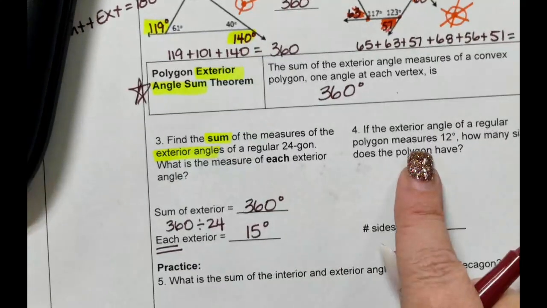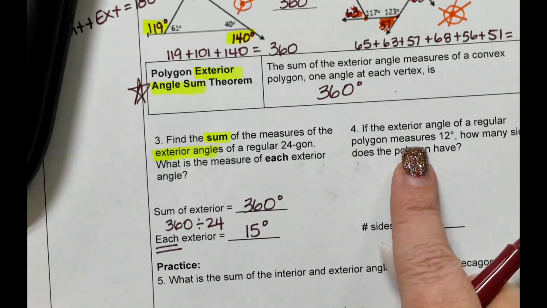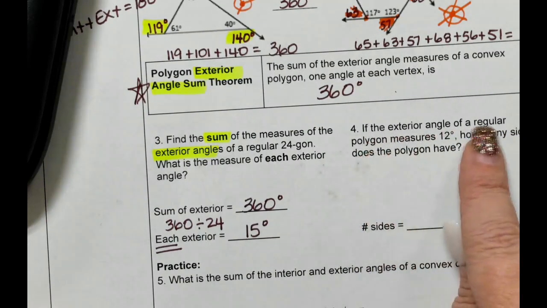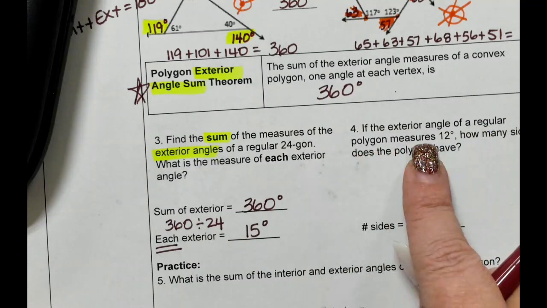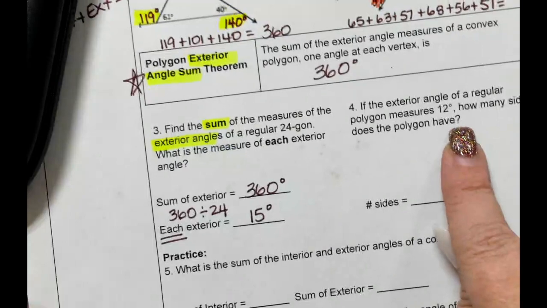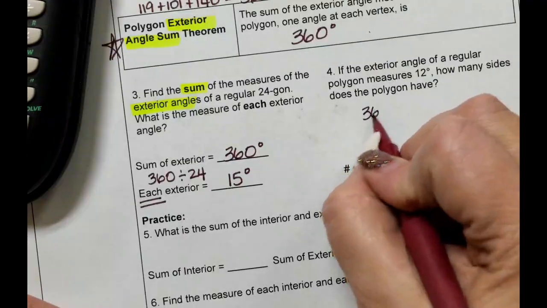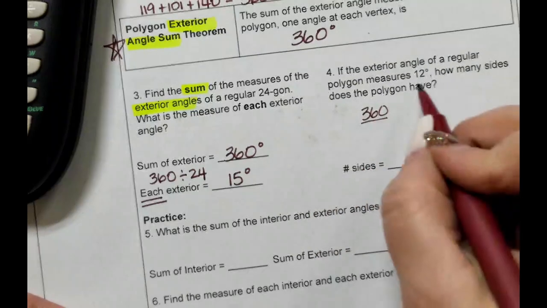Okay, if the exterior angle of a regular polygon measures 12 degrees, how many sides does the polygon have? Well, all of the exterior angles always have to add up to 360 degrees, divided by the 12 degrees that I have.